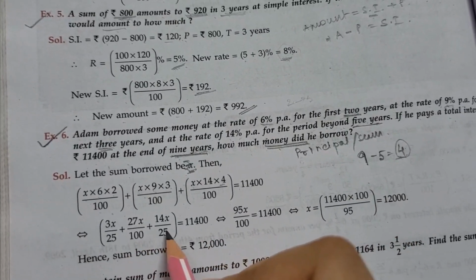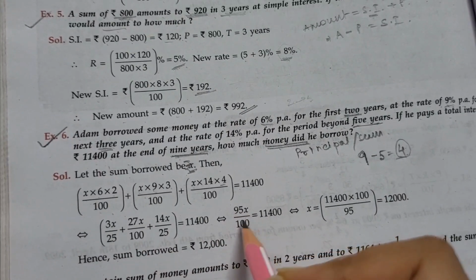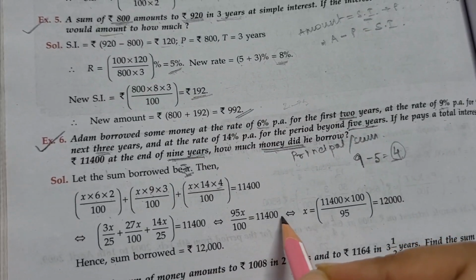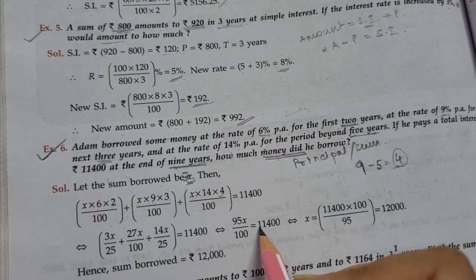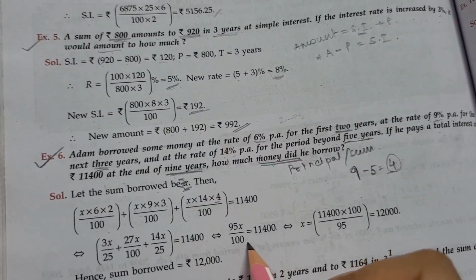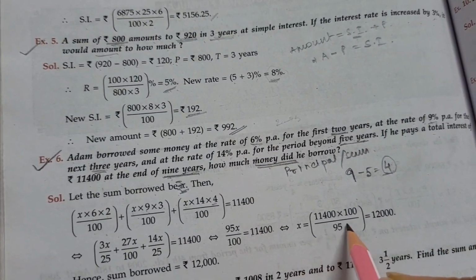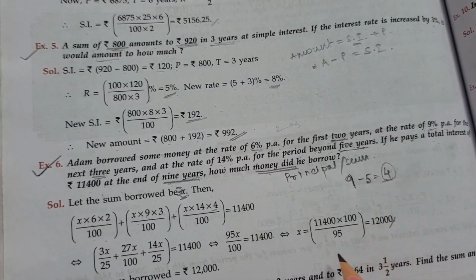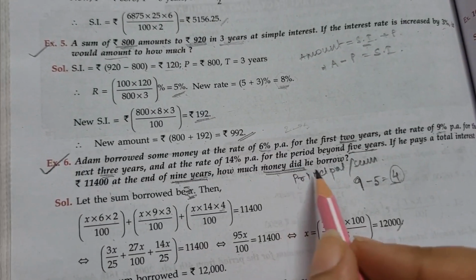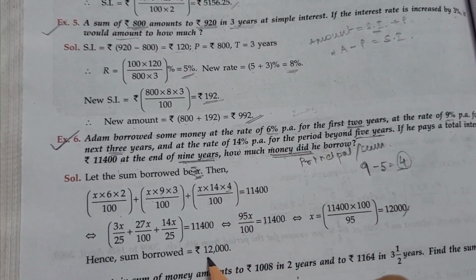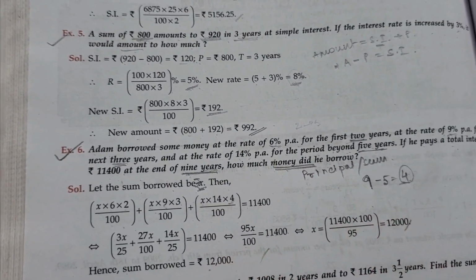So on adding, this is 95X by 100, which is equal to 11400. So X is equal to 11400 into 100 divided by 95. On cancellation, we see that X is equal to 12,000. So the sum or the principal that Adam has borrowed is 12,000. Okay, thank you.